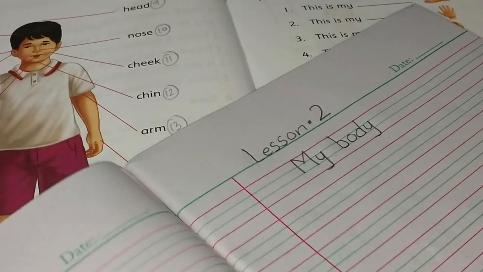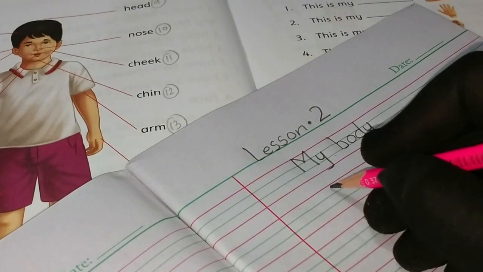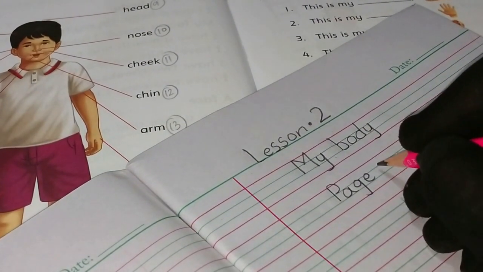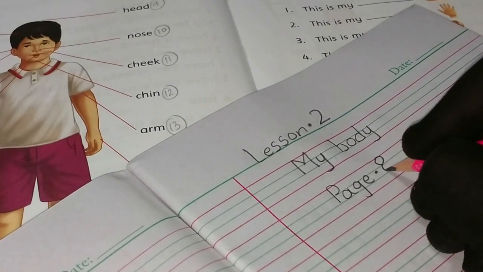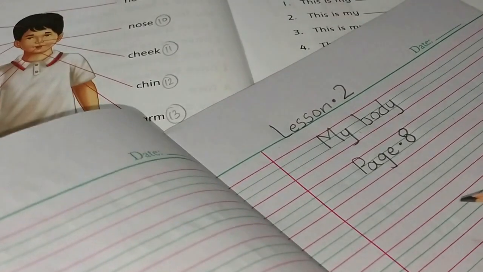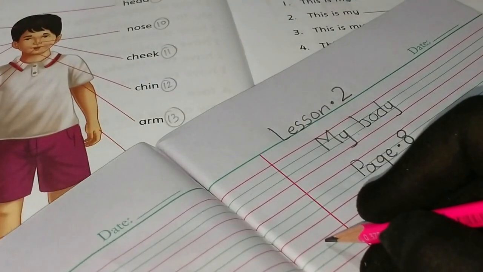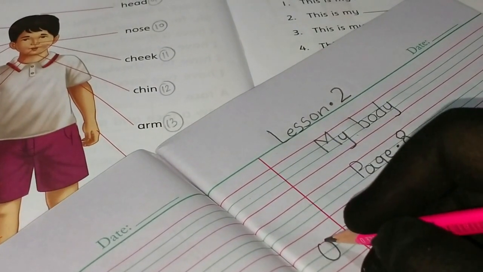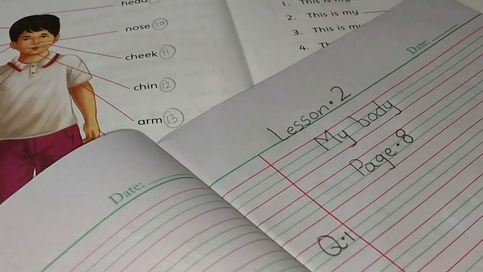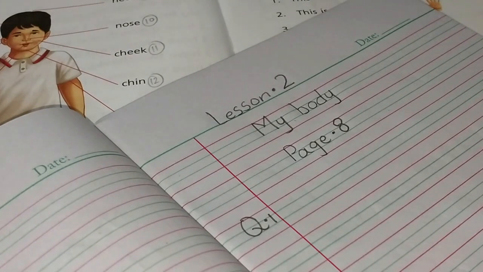Now we will mention our page. This is page 8. Let's start writing question 1. First of all, we will write here Q1. Are you writing with me students? Very good.